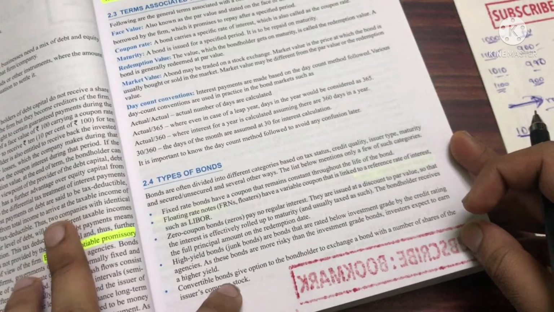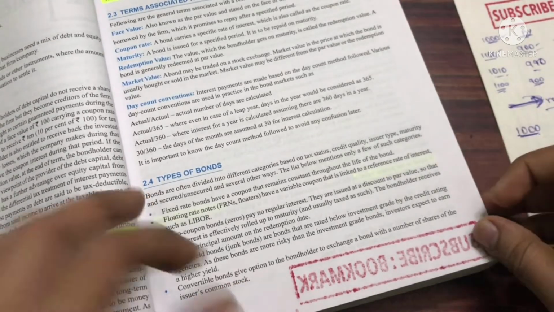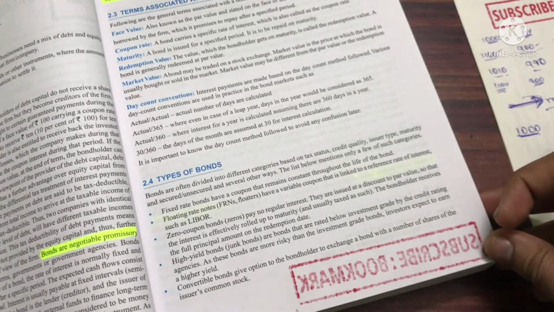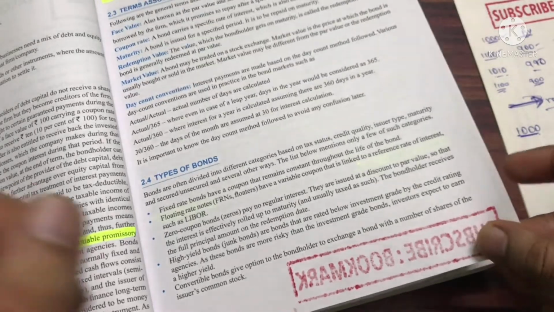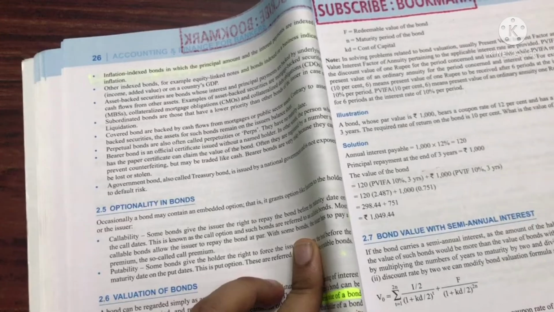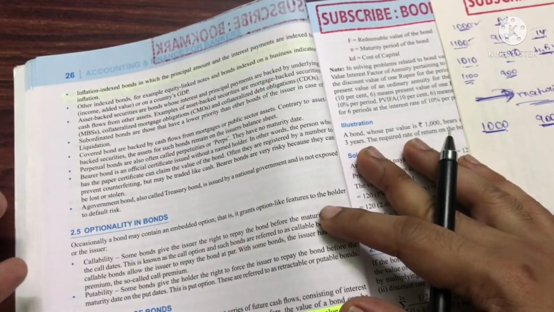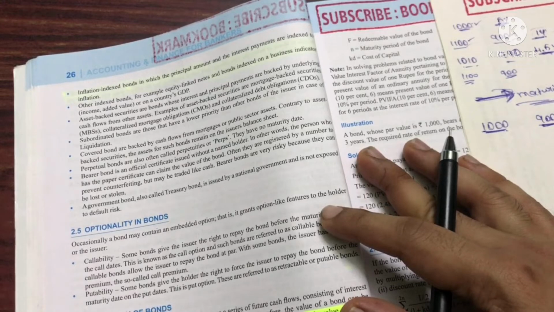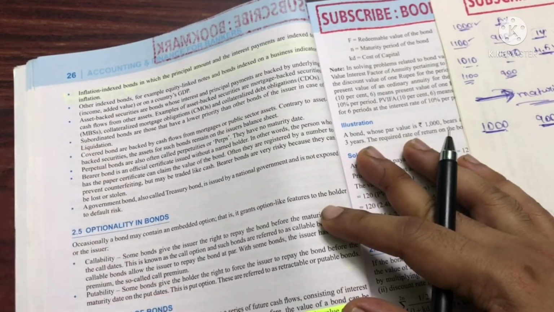Next one, convertible bond. It's an option provided to the bondholder if he desires. At a later point, he can convert that bond into a number of shares. And then inflation index bond. So this is linked to the inflation index, then other index bonds. Okay, and then asset backed security.